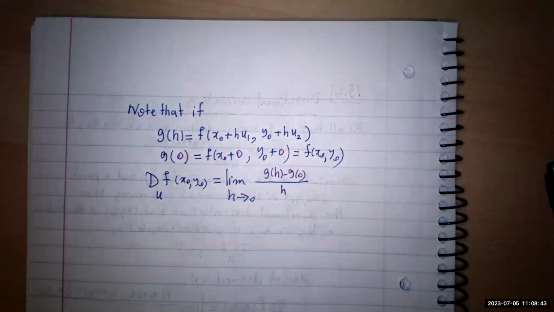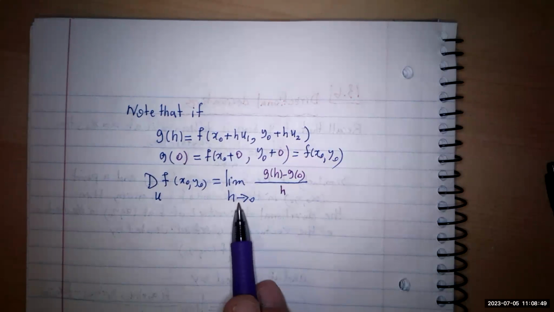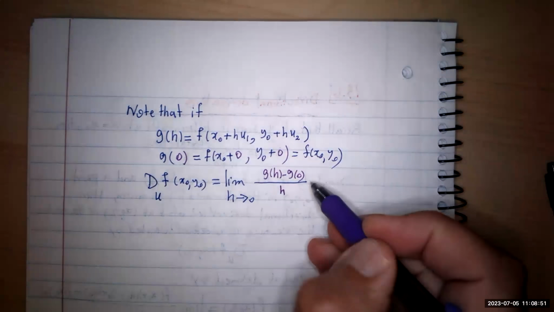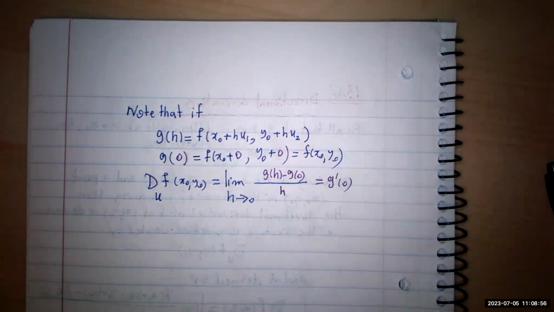You see? You know that this is simply the definition of the derivative of g at 0. So that would be equal to g prime of 0. So the directional derivative would be g prime of 0.